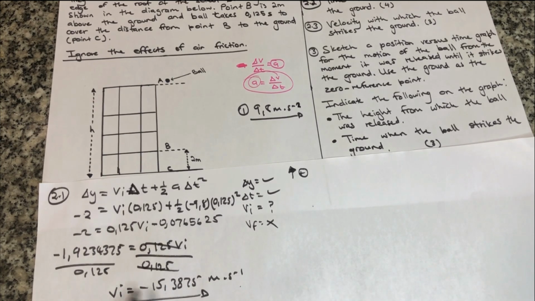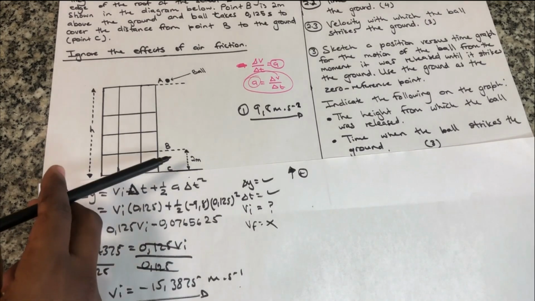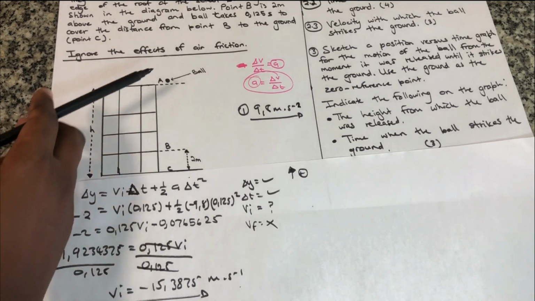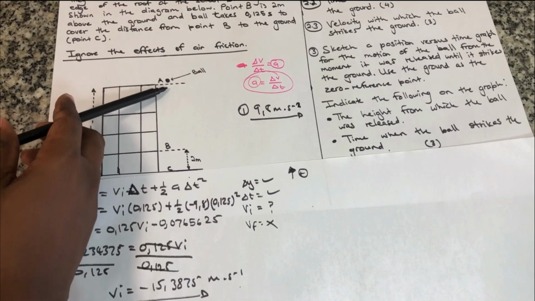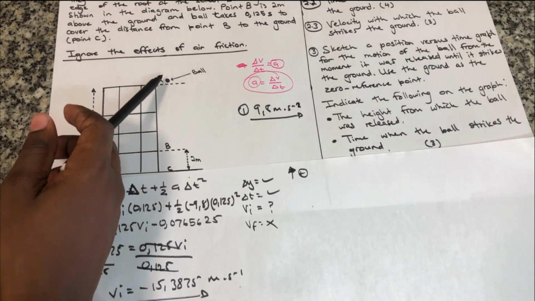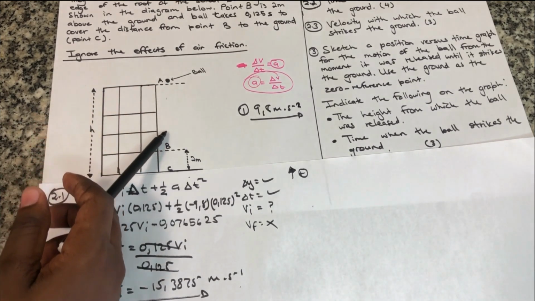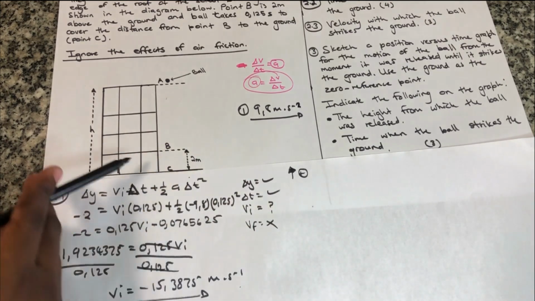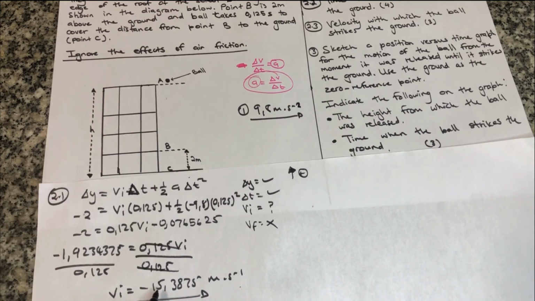Remember, we're not calculating the initial velocity, we're calculating the total distance of the building, H. When the ball was at A, it was dropped by the learners who were pursuing that experiment. It was a free fall up until point C. But at point B, we know that it's negative 15.3875 meters per second.